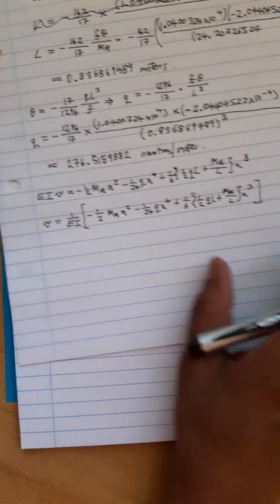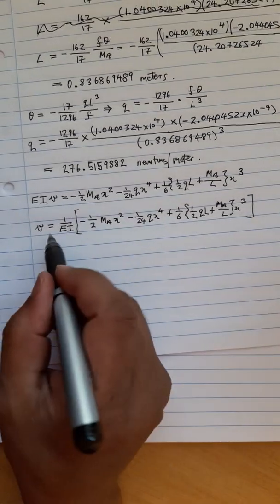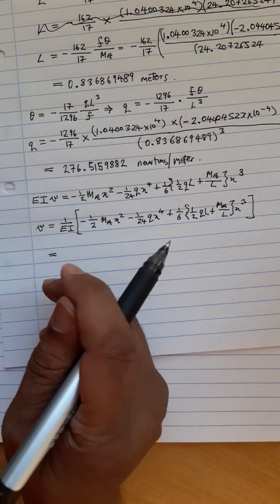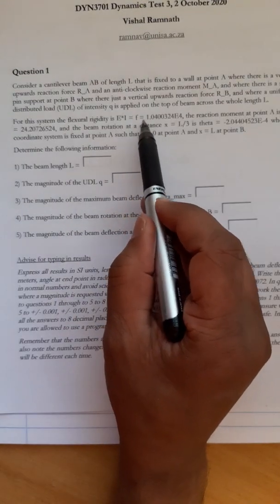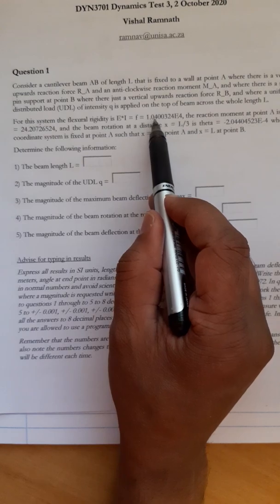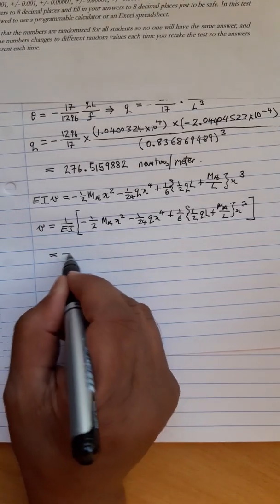Okay, so we've got all of that. We're just going to put in the information. According to the question, EI is 1.04 times 10 to the 4. So we're just going to divide through by that.